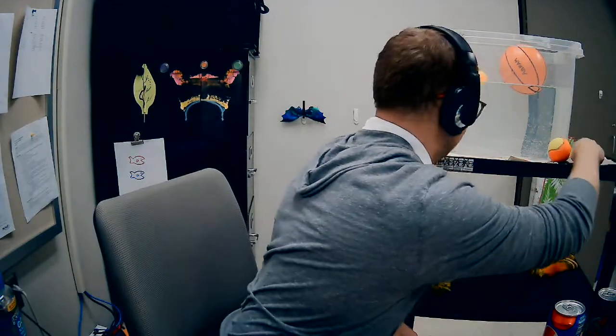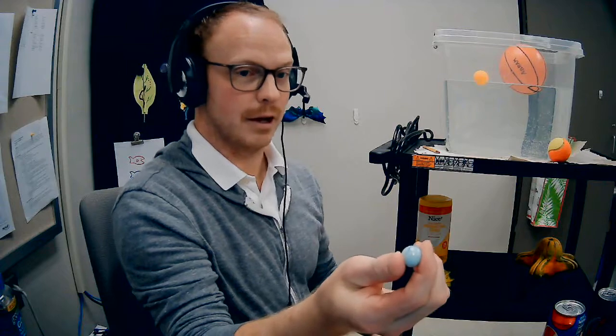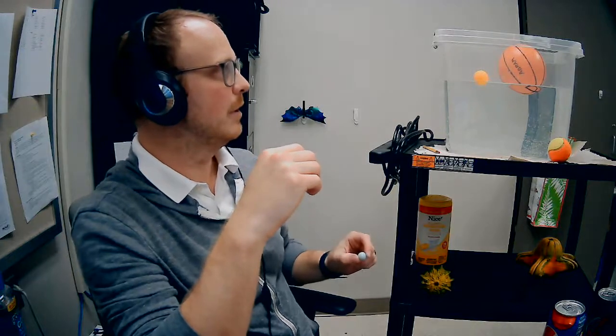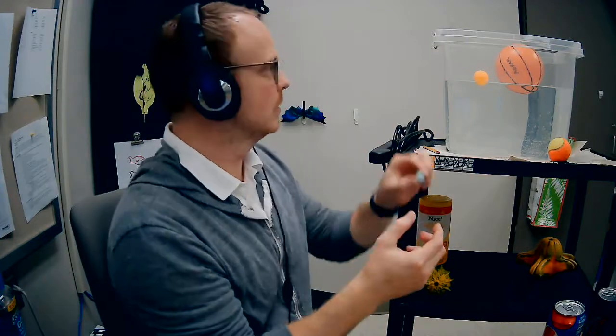Alright, let's move on to the marble, which is right here. Now it is really small, but does that mean it's going to float? It's smaller than the ping pong ball and the basketball there. But I want to think about the molecules inside. How packed close are they? Because density has something to do with how heavy something is for its size, too.